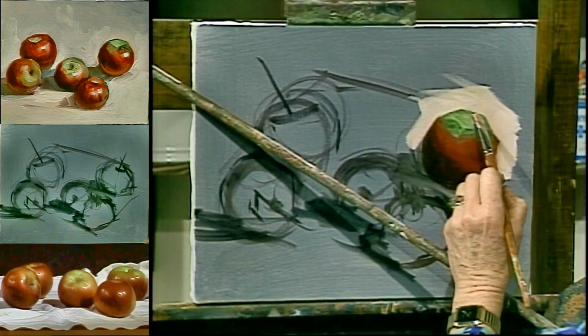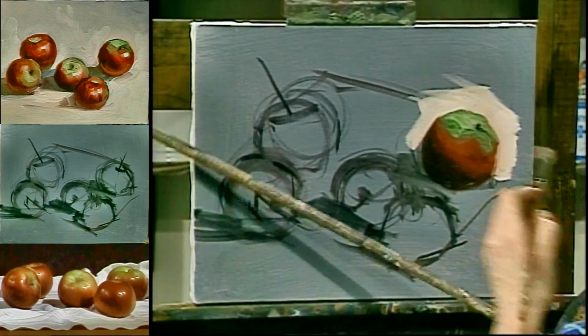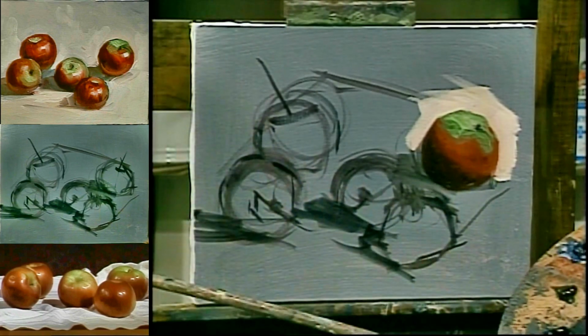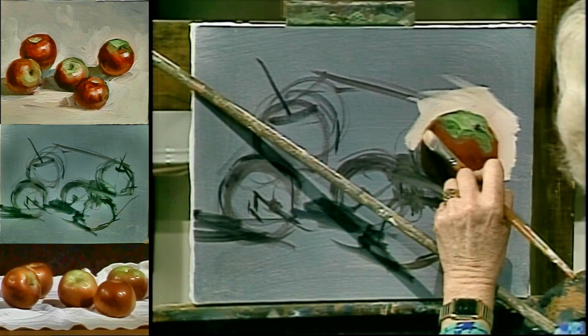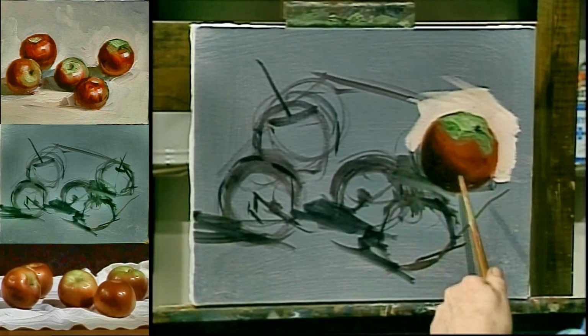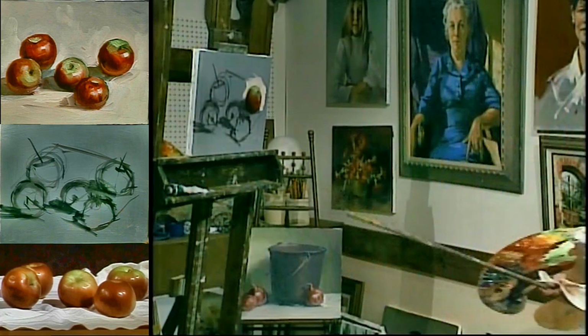Because a painter has to be an edge maker. Has to move the paint against other paint. And be in control of the shape. Okay, 1 down and 4 to go. Let's see how that looks from a distance.